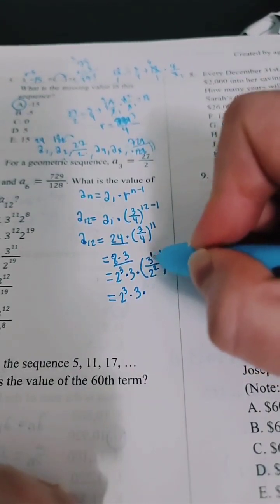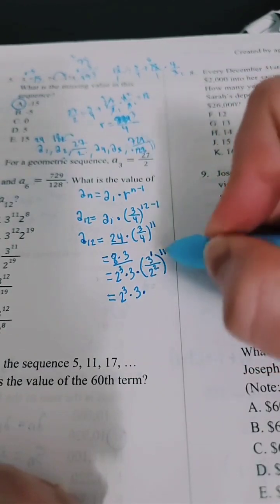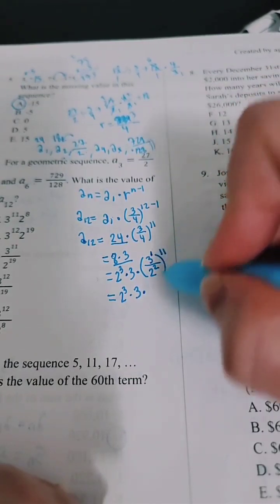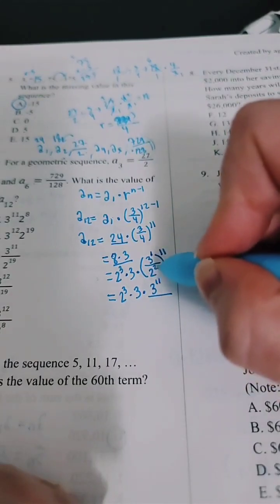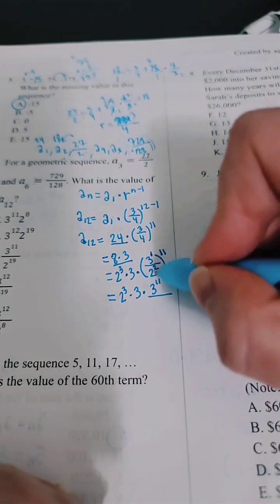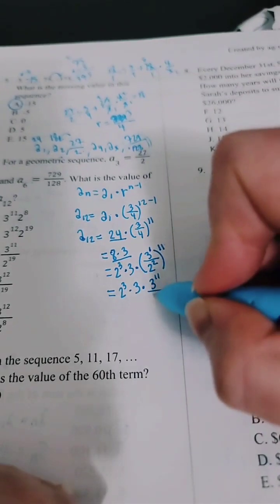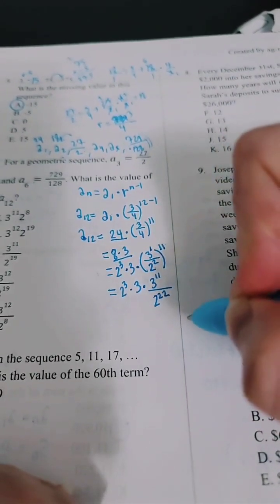So remember, this is really 3 to the 1 power. We just don't write the 1 in math. So we would multiply 1 times 11, and that's 3 to the 11th power. And then now do the same thing on the bottom. So 2 to the 2nd power, you multiply the exponent 2 by 11. So then it becomes 2 to the 22nd power.